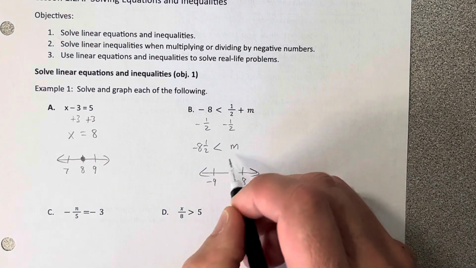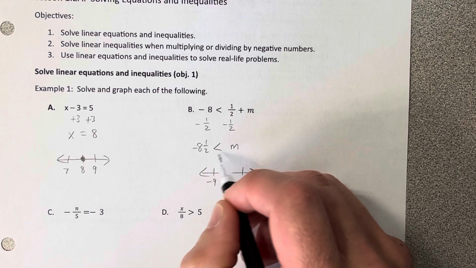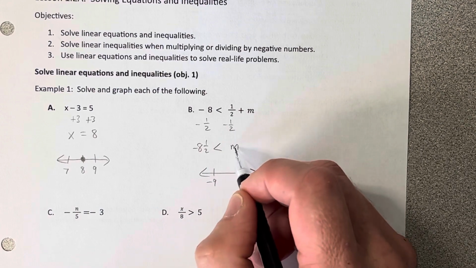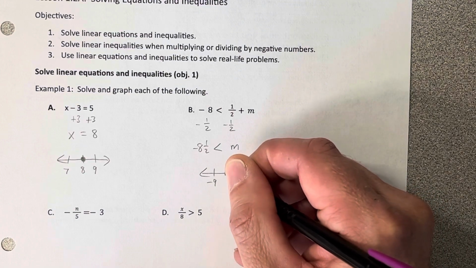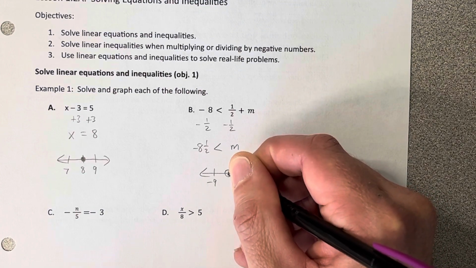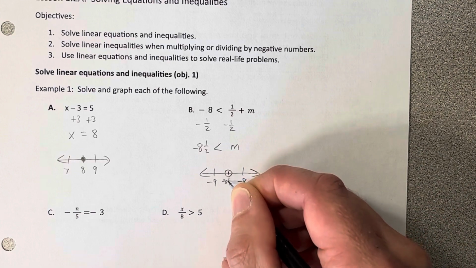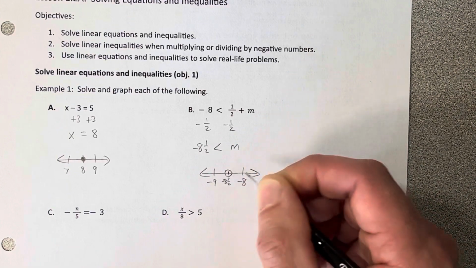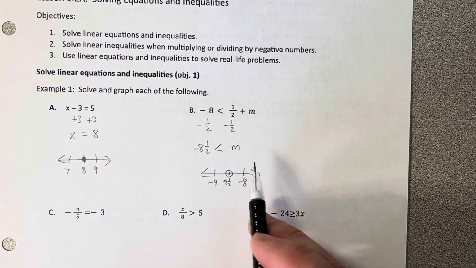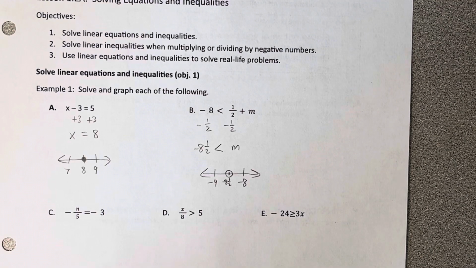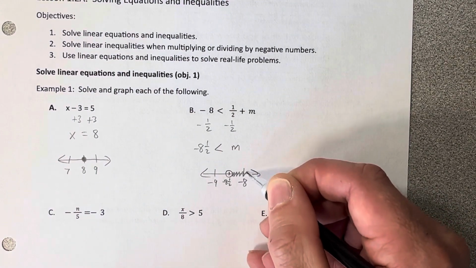Now notice it's not saying that m is equal to, it's saying m is greater than. So we don't use a dot, instead we use a circle. And if you want to go ahead and put a little tick mark there and write -8 1/2, I don't mind. Sometimes you'll see it because it's not an integer, they'll put it up top. But yeah, we can put the -8 1/2 in the middle. And then we have to illustrate where the solutions are. And since it's m is greater than -8 1/2, the number line gets bigger to the right.